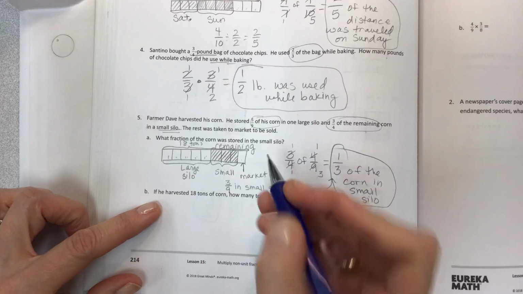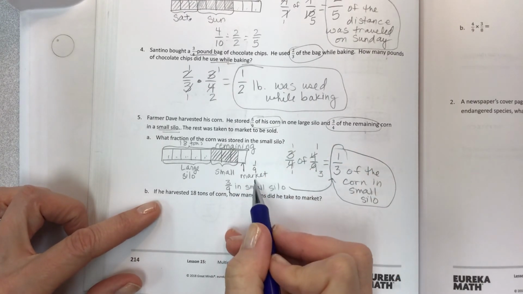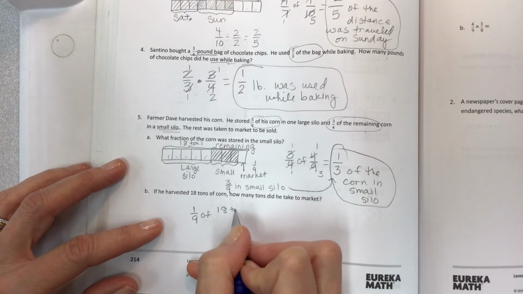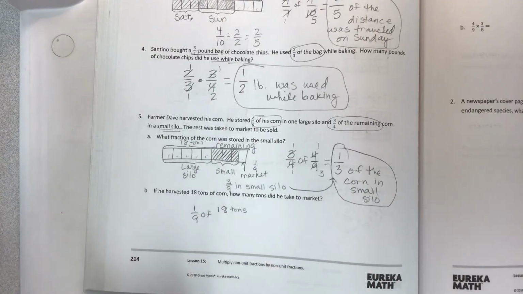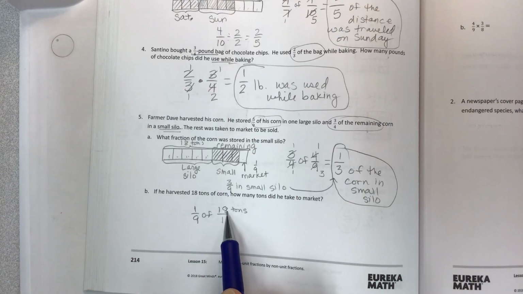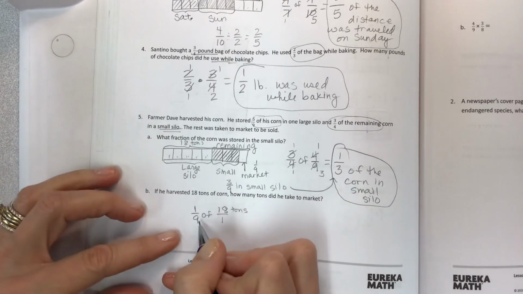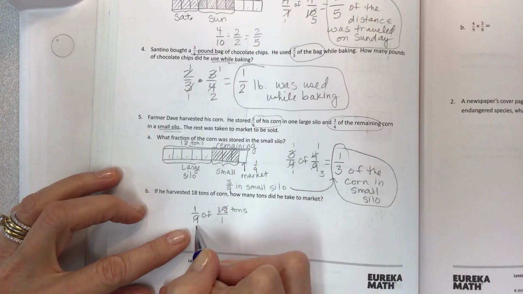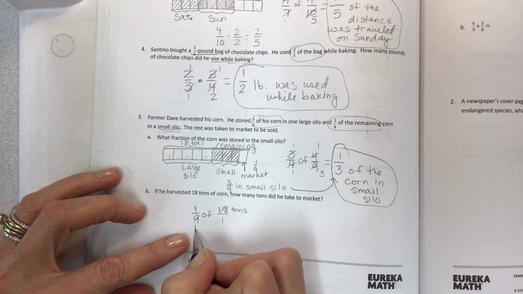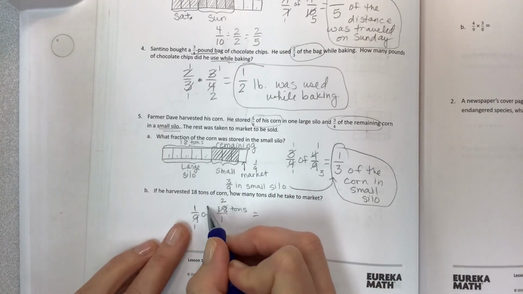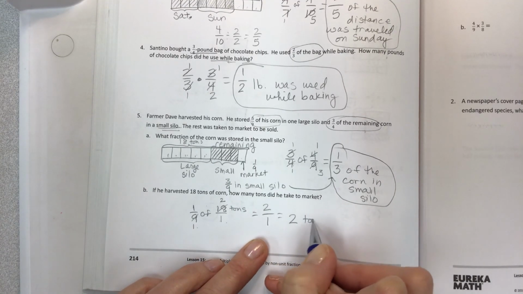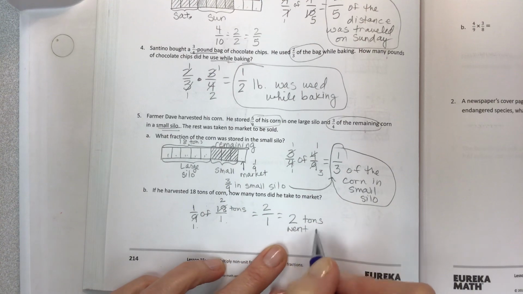Well, look at the fractional value. 1/9 is going to the market. So it's 1/9 of 18 tons. And remember from a couple lessons ago, if you have a whole number, it's going to be over 1 because 18 divided by 1 is 18. When you multiply this, you're looking to cross cancel. 9 and 18 are both divisible by 9. If you see that that's the biggest number, you can divide both by 9 and get 1 times 2 for 2. 1 times 1 is 1. Therefore, 2 tons went to market.